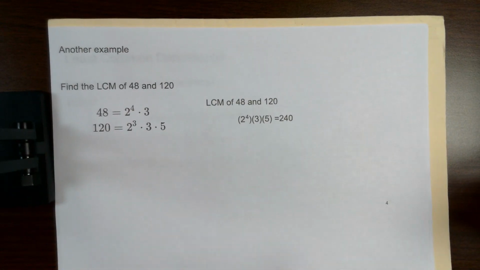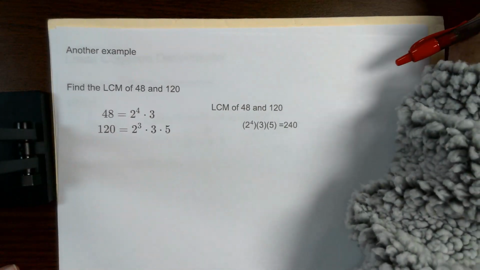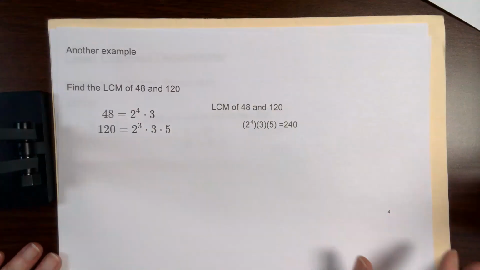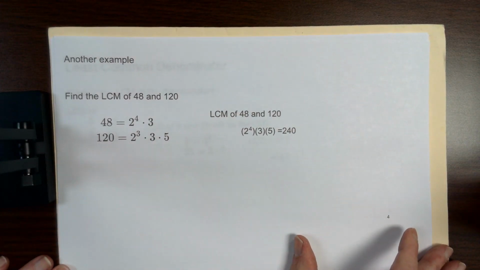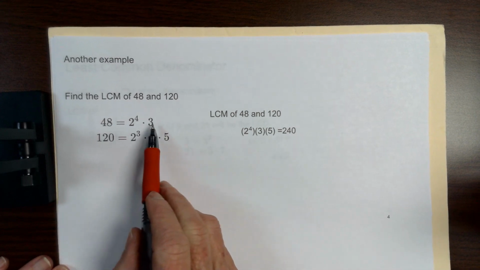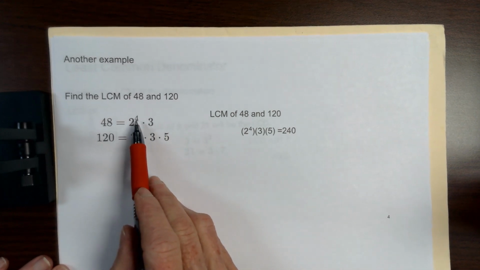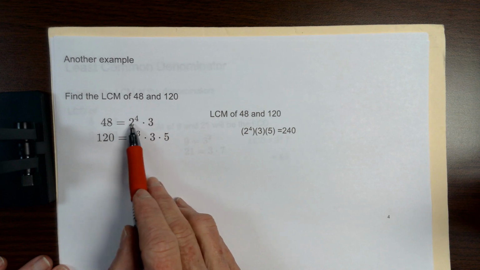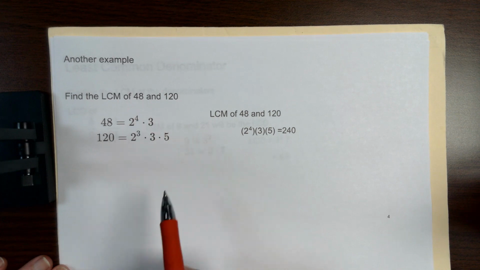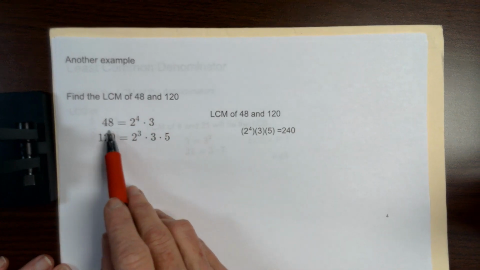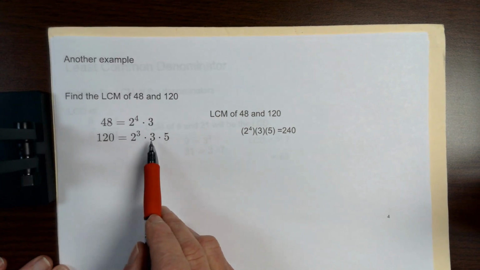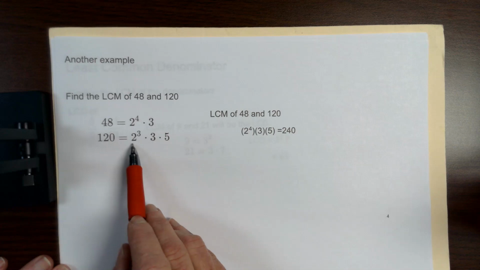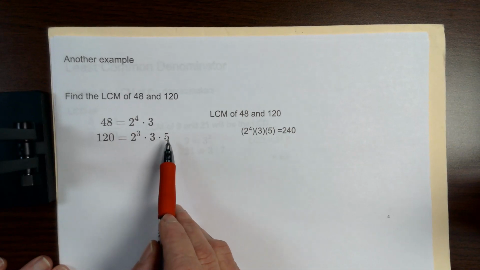Let's do another example here. Least common multiple of 48 and 120. So the bottom row of the factor tree would look like this: 2 times 2 times 2 times 2 times 3, or 2 to the fourth power times 3. The bottom row of the factor tree for 120 would be 2 times 2 times 2 times 3 times 5, or 2 to the third power times 3 times 5.